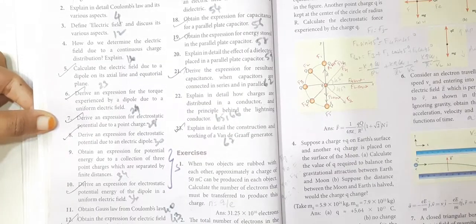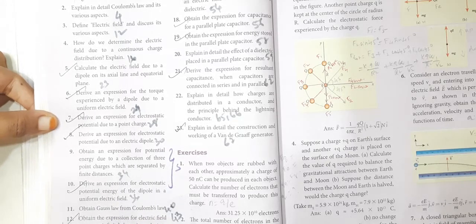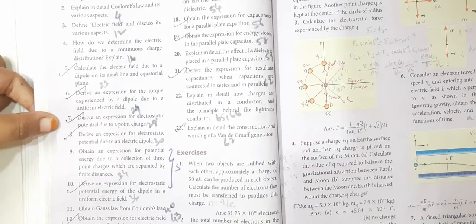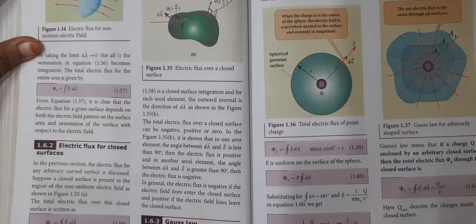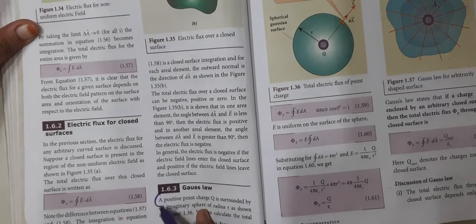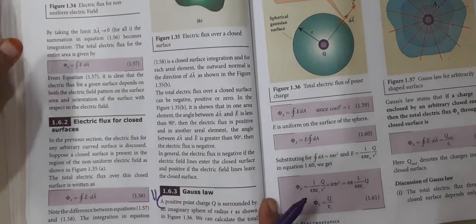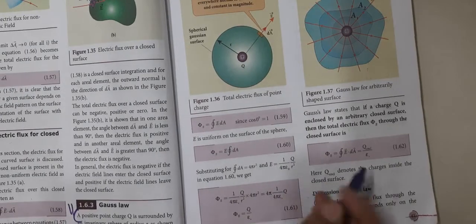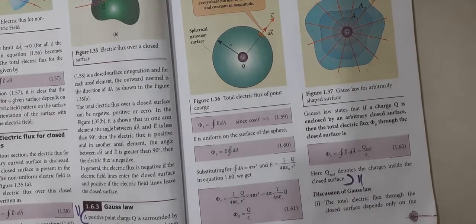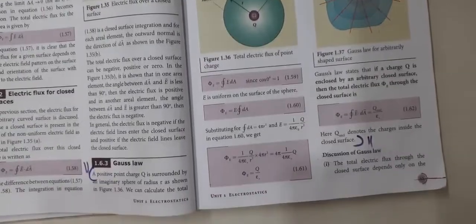Next question is: obtain Gauss law from Coulomb's law. Obtain Gauss law from Coulomb's law. That is in page number 40. That is the Gauss law heading. From here, this is question number 11. From here till this, 11. Okay, this is obtain Gauss law from Coulomb's law.